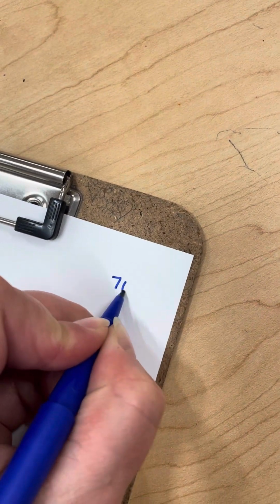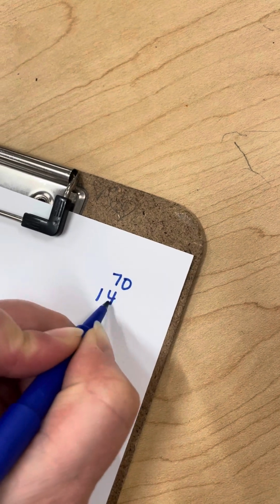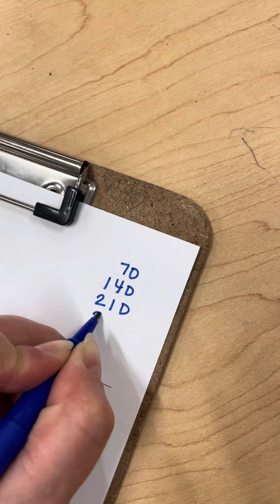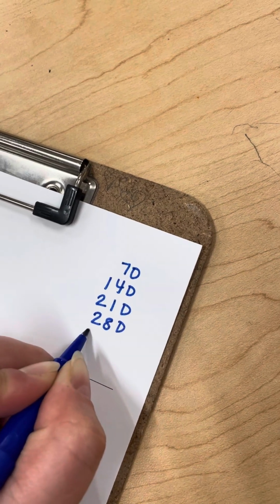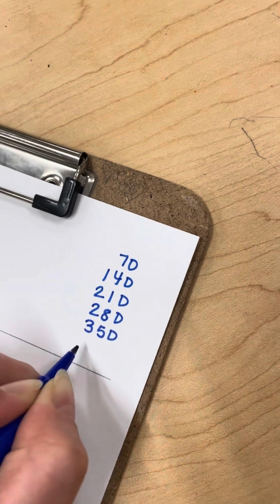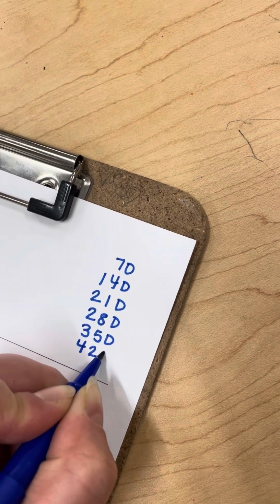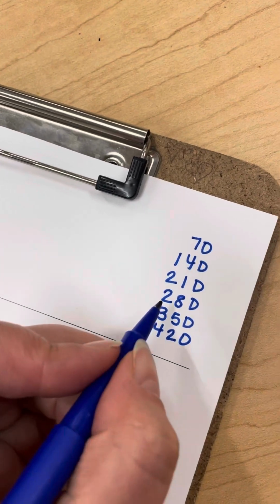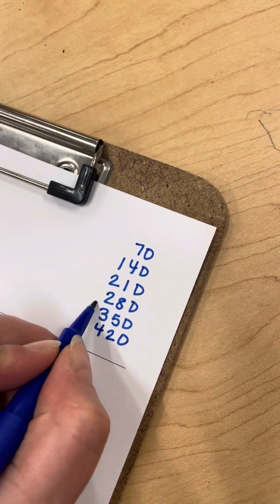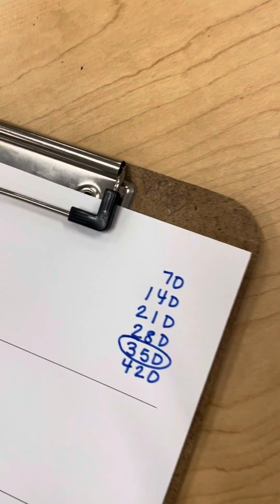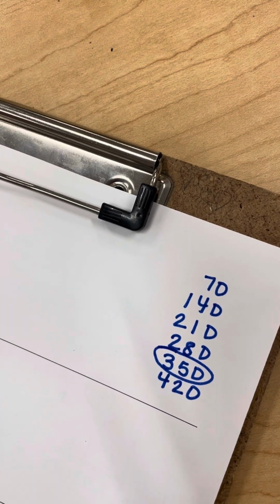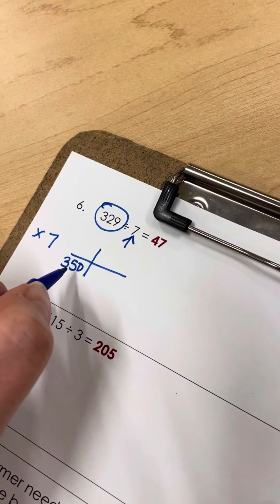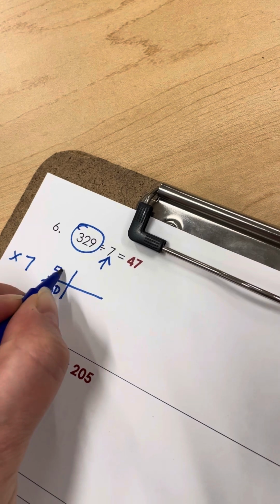So we're going to start at 70, then go to 140, then go to 210, then to 280, 350, 420, and that puts me over. So I'm now going to focus on the 350. So what times 7 gives me 350? Well, that would be 50.